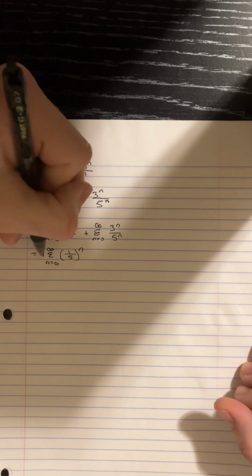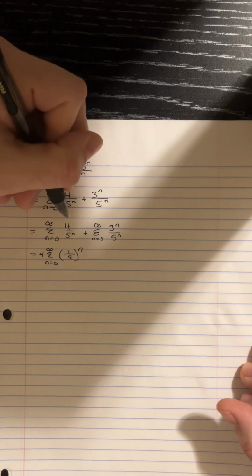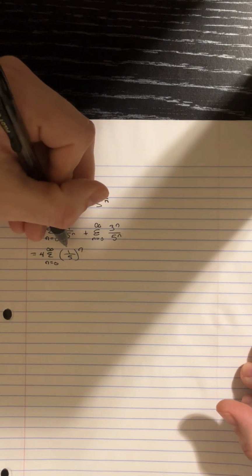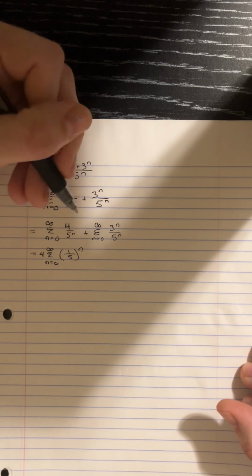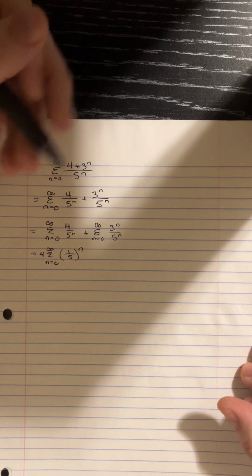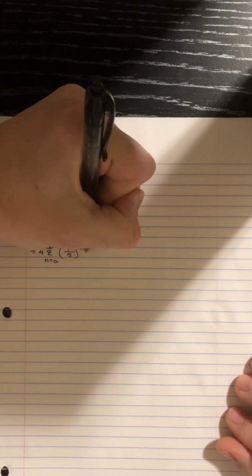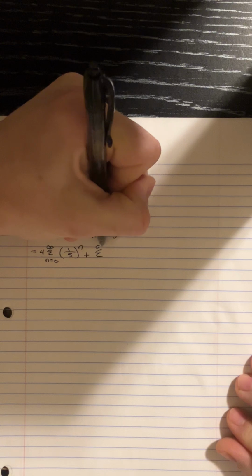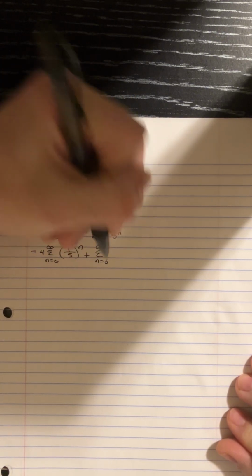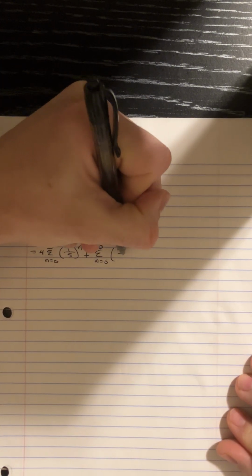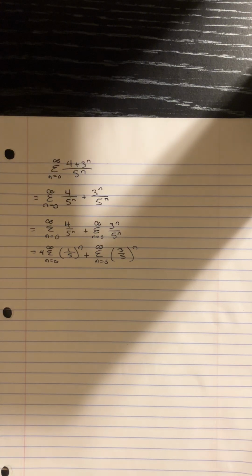We're able to bring the 4 out front, and then 1 over 5 to the n is the same as 1/5 to the n, because 1 to the n is always going to be 1. Then we're going to add to this the series from n equals 0 to infinity of 3/5 to the n.